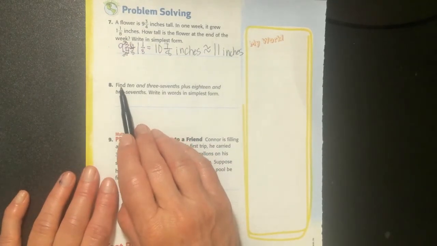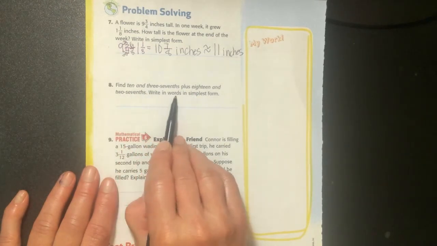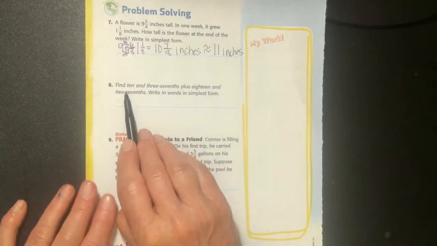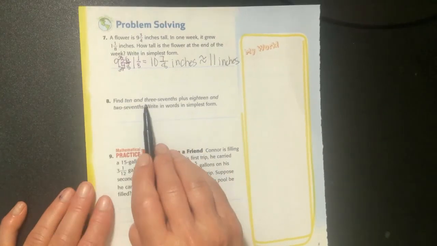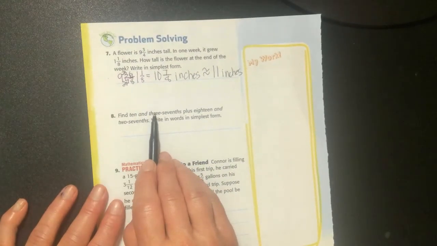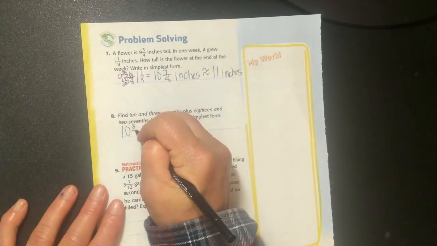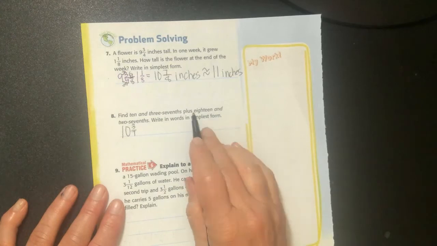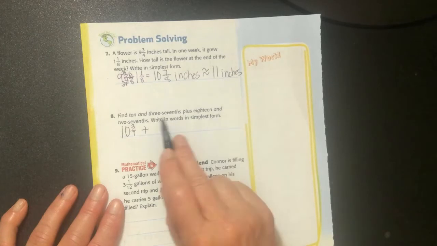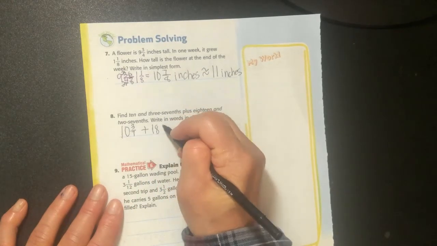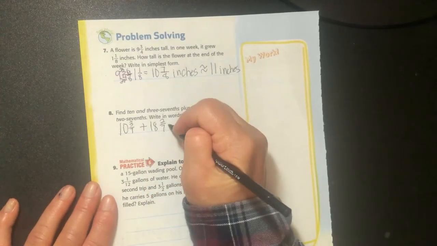Find 10 3/7 plus 18 2/7, write in words in simplest form. All right, so let's write it in numbers. They gave it to me in words. Let's write it in numbers, add it together, and put it back into words. So 10 3/7 plus 18 2/7. Well, at least they gave me numbers right there in this problem with their words.